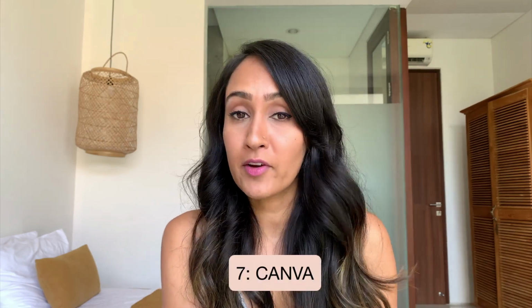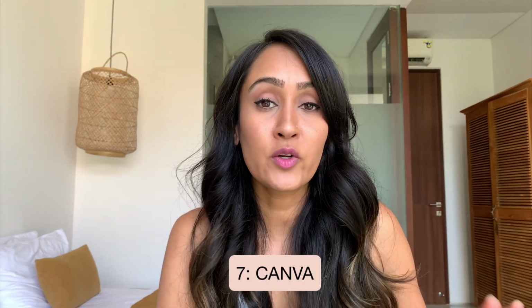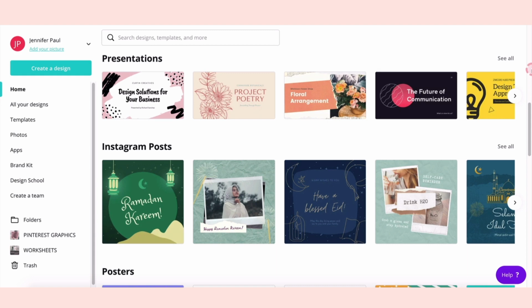Speaking of super easy to use, the next app is Canva. Canva makes it very, very easy for you to create gorgeous graphics for pretty much anything that you need graphics for in your business. If you need a banner for your Facebook page, if you need graphics for Instagram, if you need stock photos for Instagram, if you need to design a logo, a presentation, or a document, Canva has you covered.